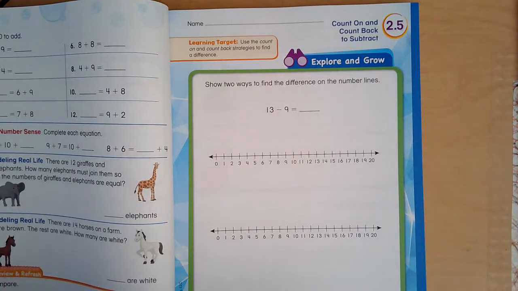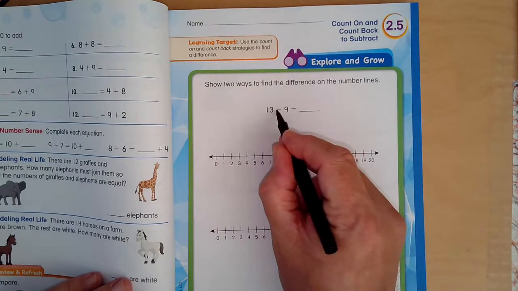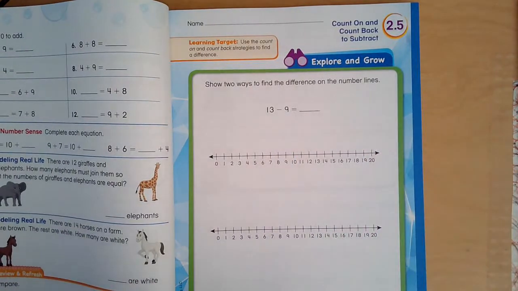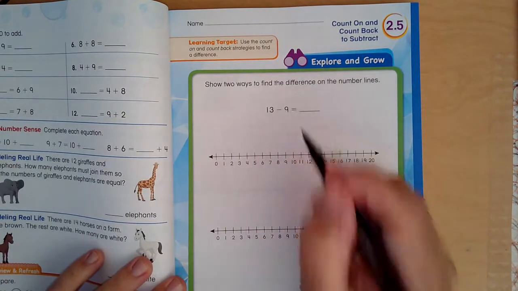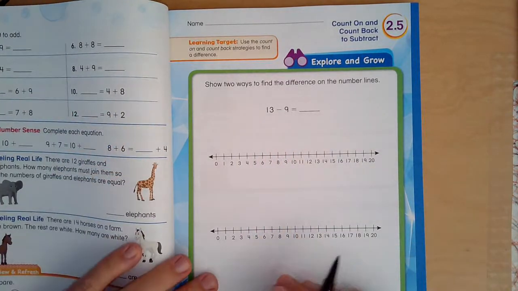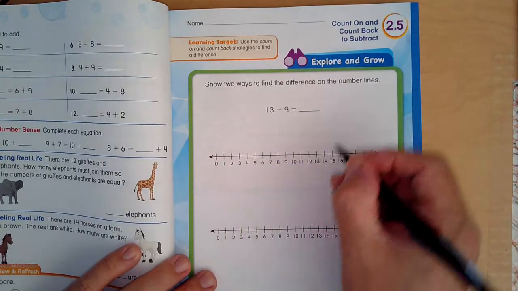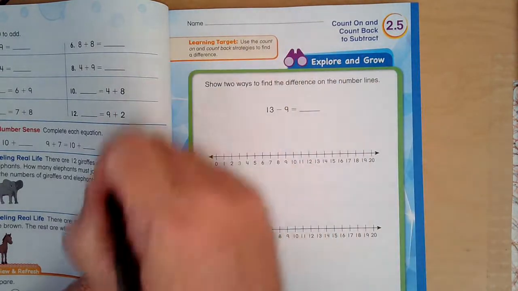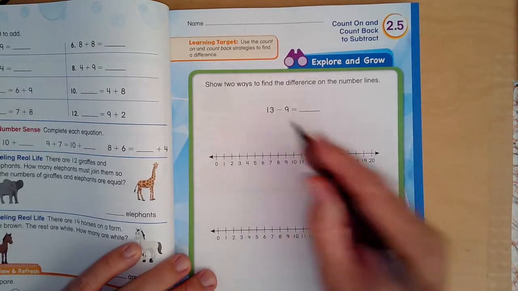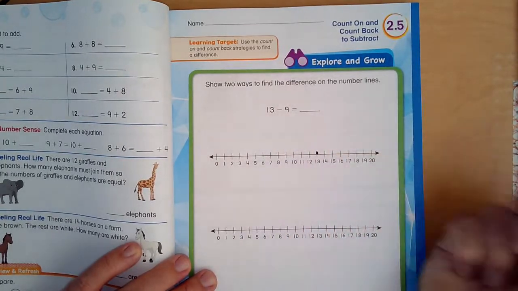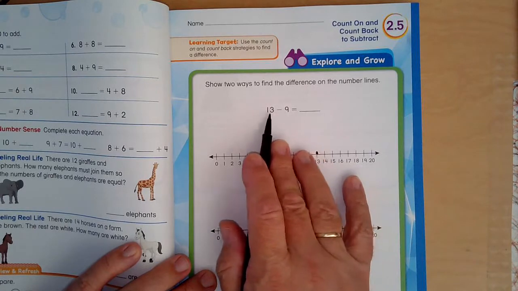Boys and girls, a difference is just a way to say subtract. The difference between 13 and 9, that's the answer. So here's what I want to do. I'm going to use the count back way. We're going to start at 13 and we are going to count back 9.